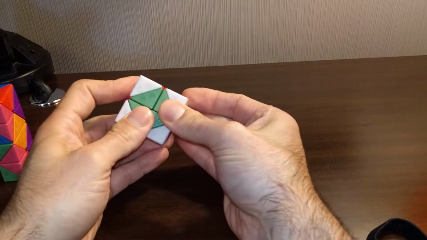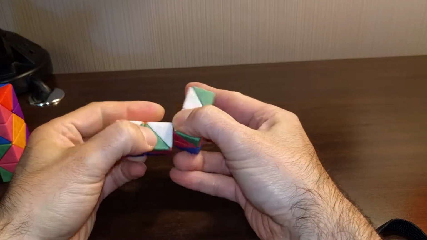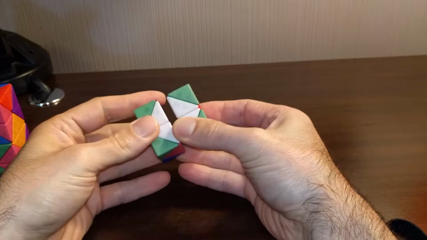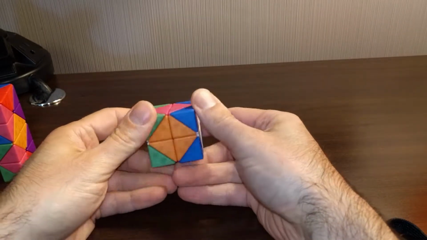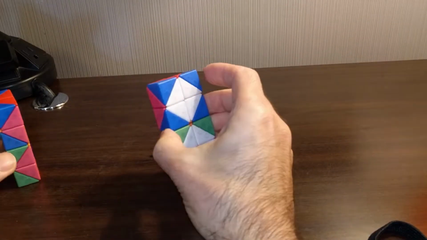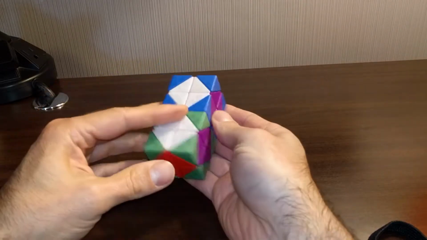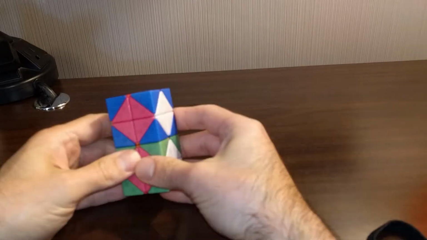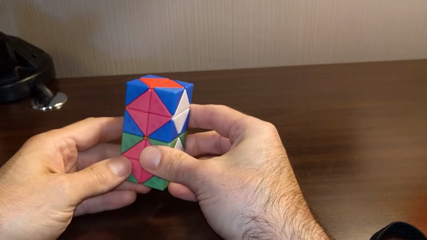So let me roll this back around so that green is on the outside, and then I'm going to unfold this back so that I have the white face in its previous position, and there we're back to where we started. So that manipulation that I just did is the basis for my gyroscopic rotation.